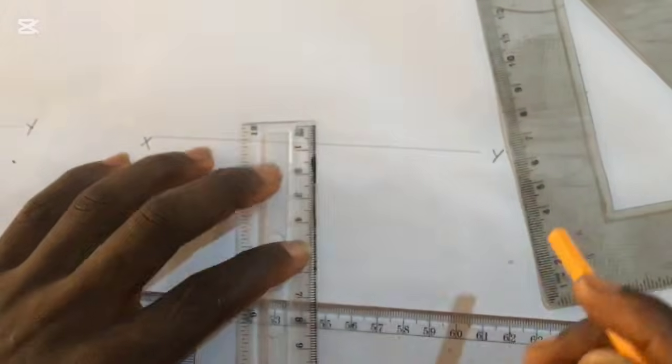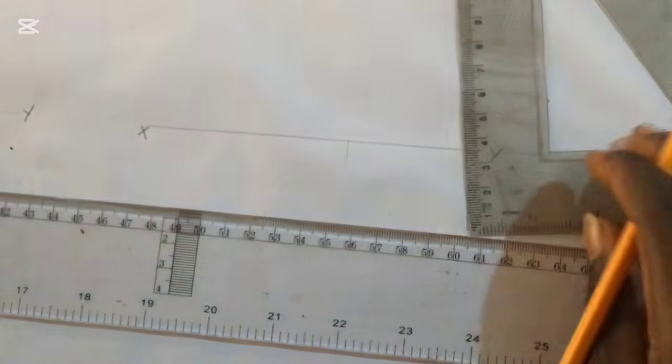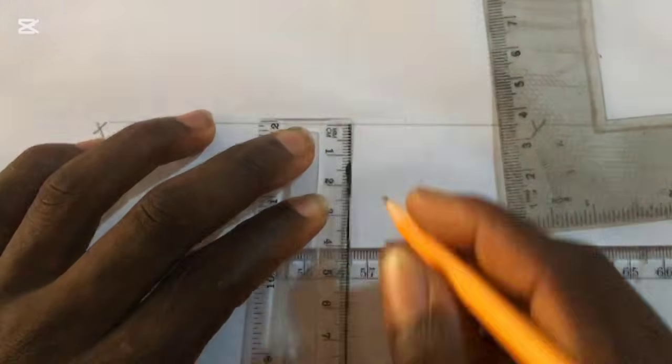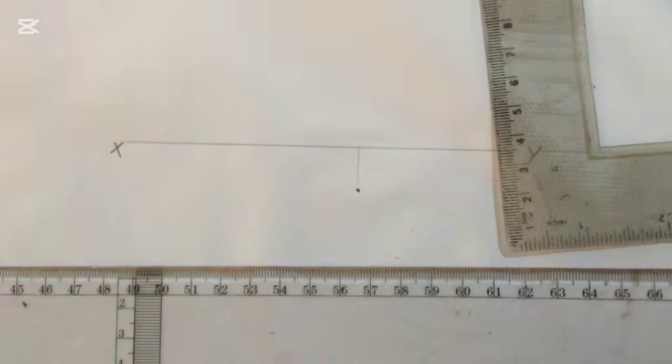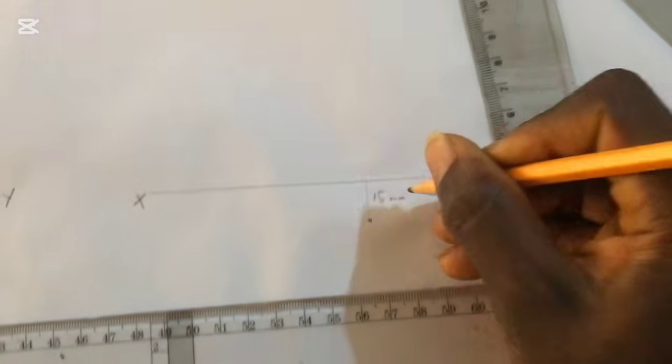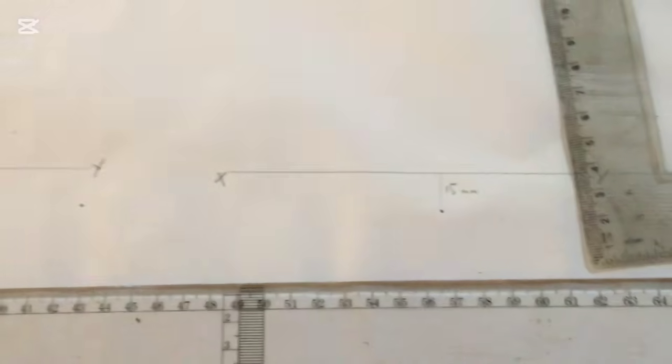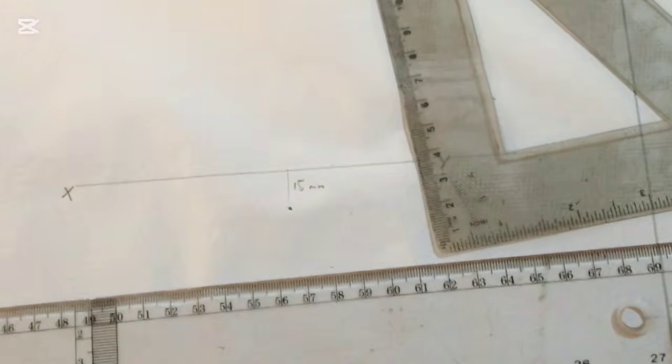So we just measure 15. That's our 15. I'll write 15 here. So now we start constructing our pentagon. Now we all know that the length of the side of the pentagon is 30 millimeter. So you measure 30 millimeter. Take a straight line first at any random length. So measure 30.